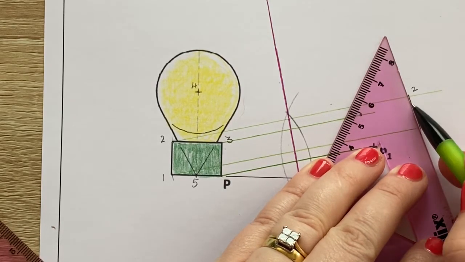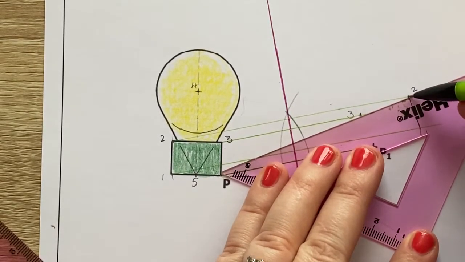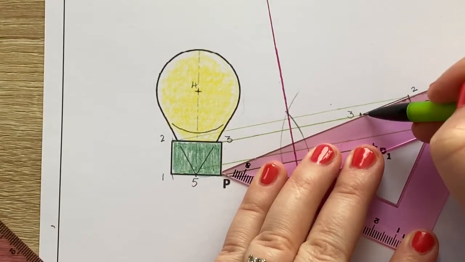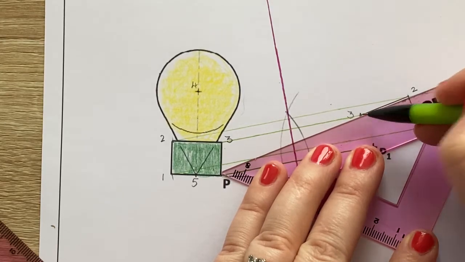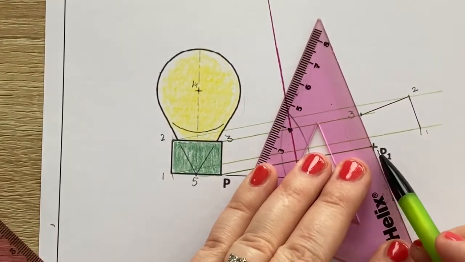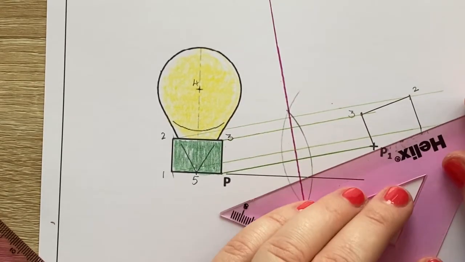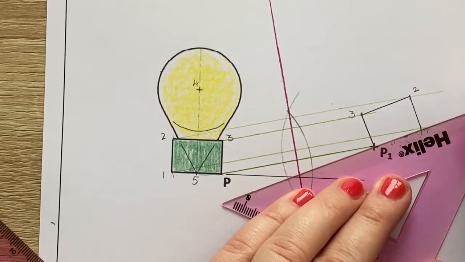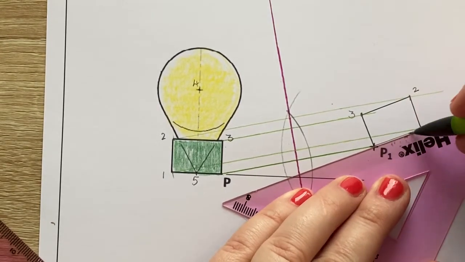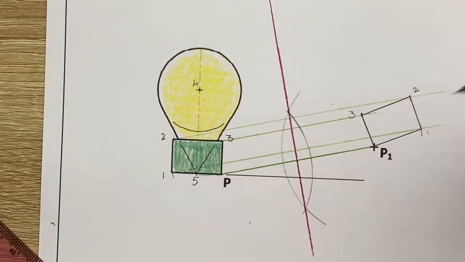Nice heavy line because it's part of my solution. 2 gets joined to 3. 3 gets joined back to P, which we're now calling P1. P1 goes to 1. Oh, look at that. It's a rectangle, same as we had, but it's tilted opposite, or it's mirrored from the original.